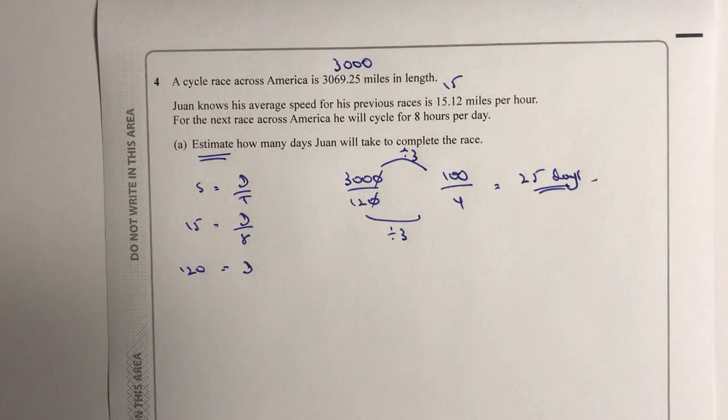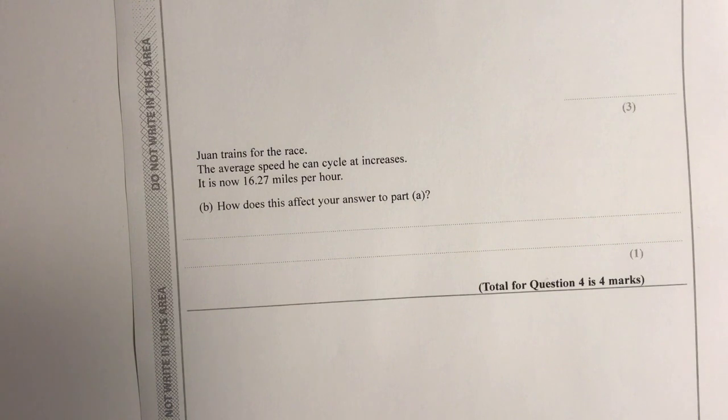Okay, so let's move on to part B of the question, and it says that as Juan trains for the race, the average speed he can cycle at increases, and it's now actually 16.27 miles per hour. How will this affect your answer? Well, you could work this out and give some examples if you wanted to, but I think what they're after is actually saying that because he's cycling faster, he's going to take less time to complete the race.